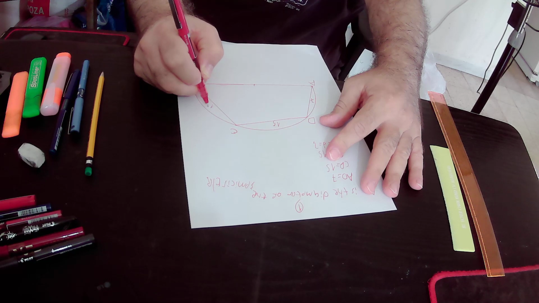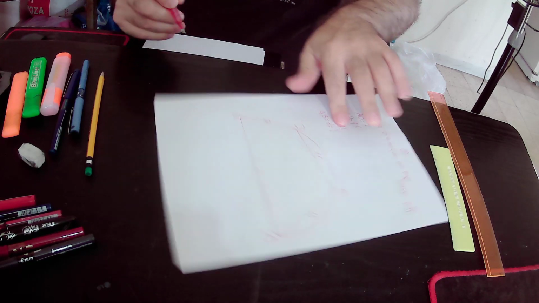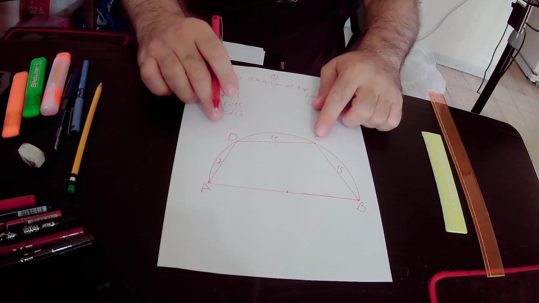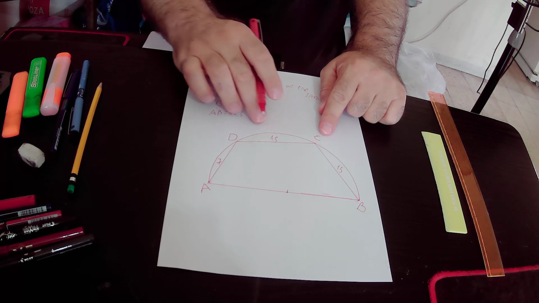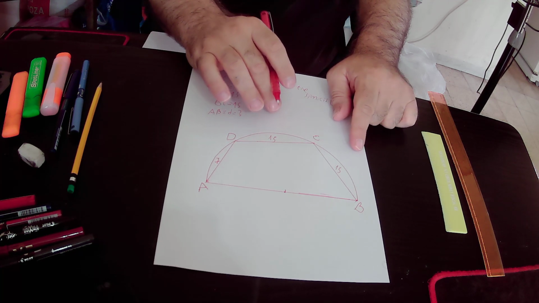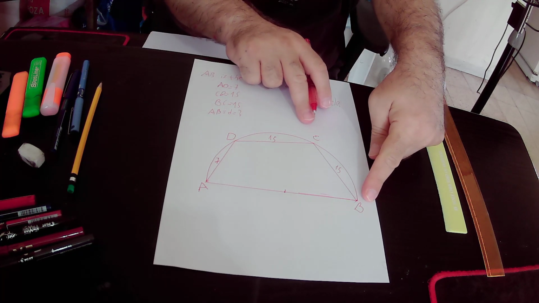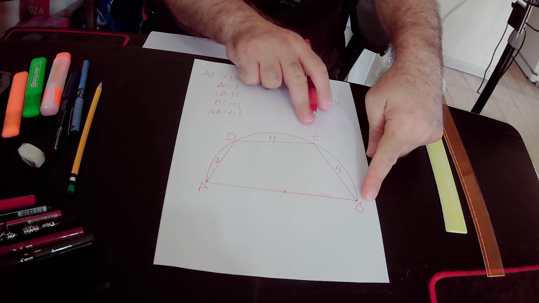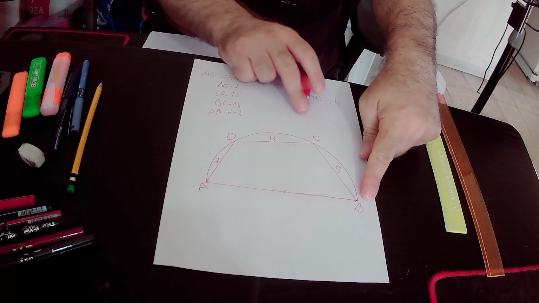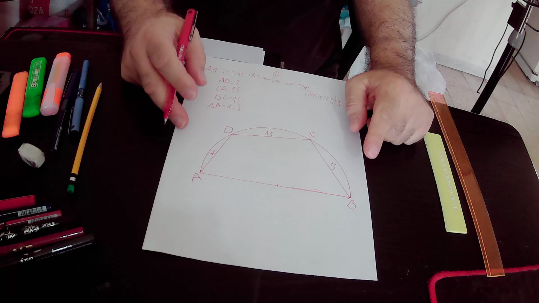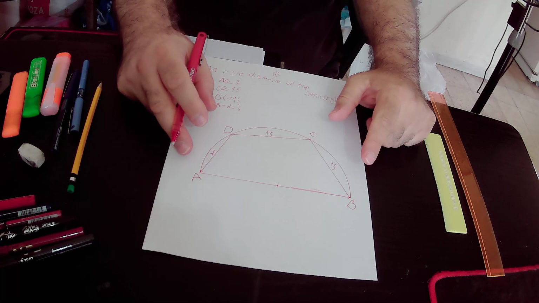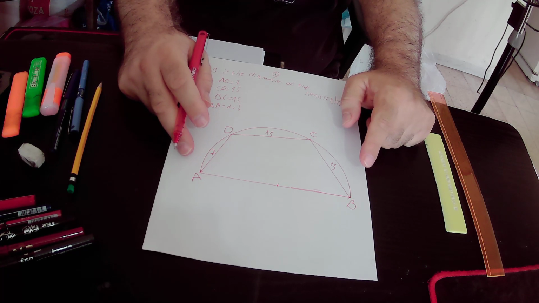that chord DC equals 15 units in its size, and chord CB equals 15 units in its size, and we want to find out the diameter of this semicircle. We know that the diameter is AB, but we want to find out the size of AB.